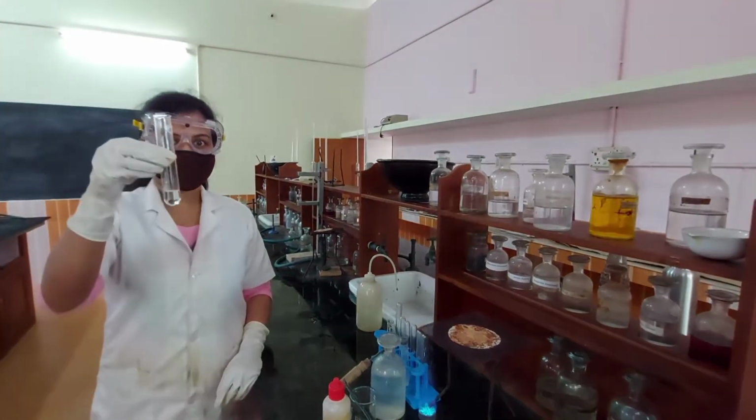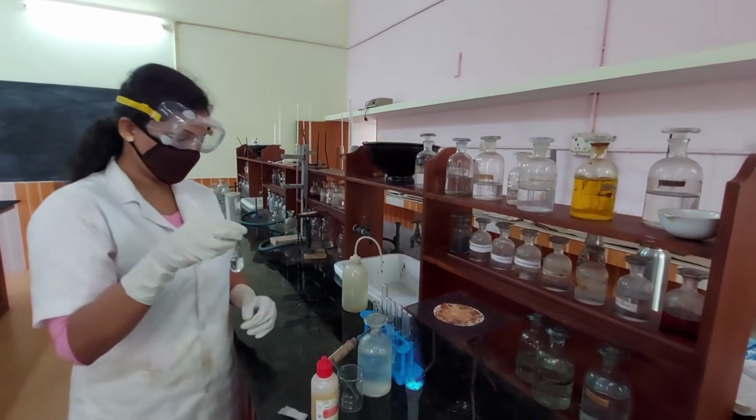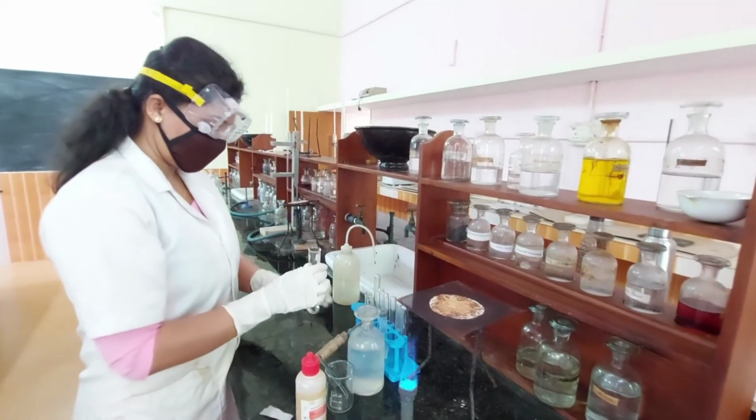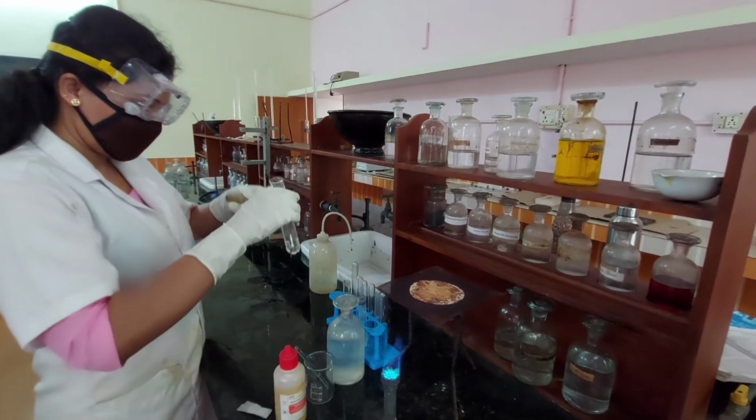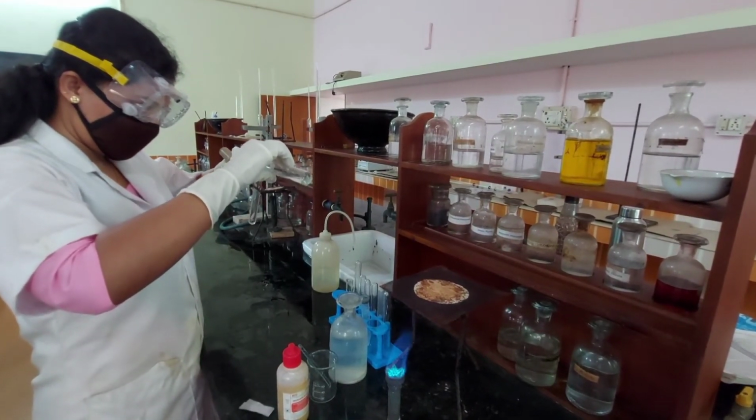Solution number 3. Test for ammonium. A little of the test solution is boiled with sodium hydroxide solution.